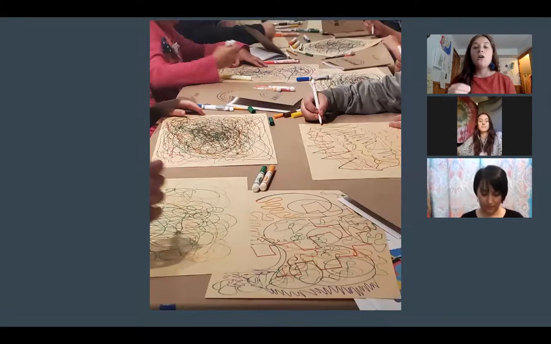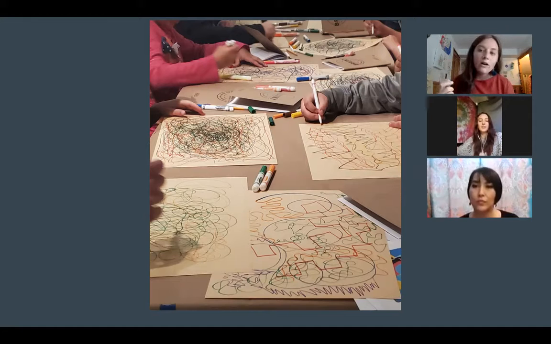When you hear the music, I want you to be thinking about, if we hear a slow song, maybe draw some slow squiggles or a feeling that you are feeling when you hear that song, or maybe if you hear a really loud song, maybe draw some really sharp edges.